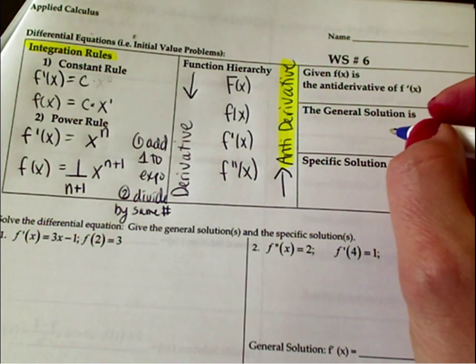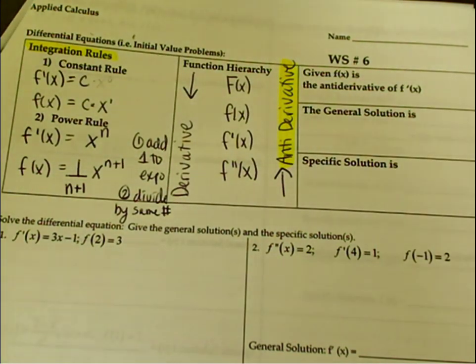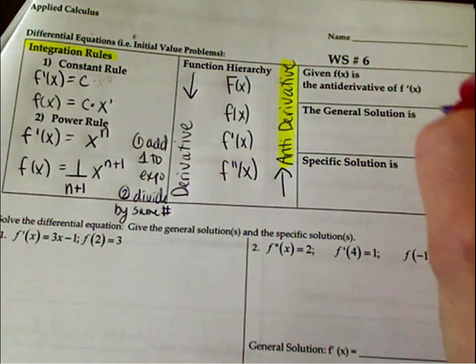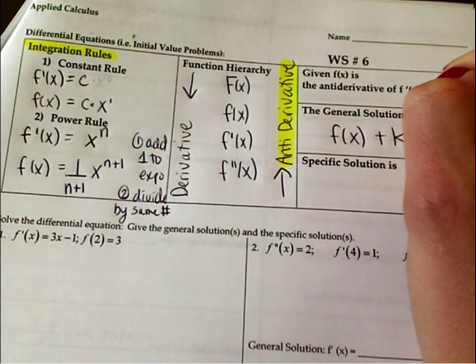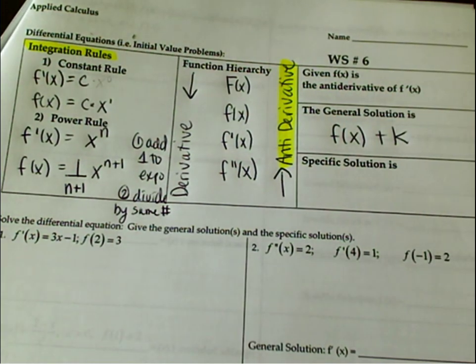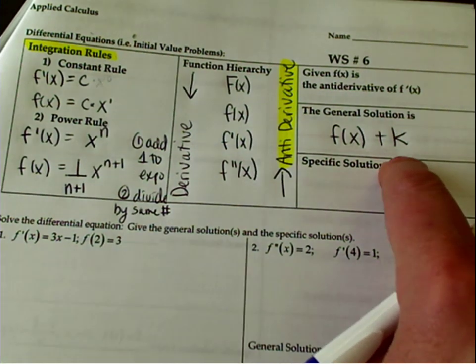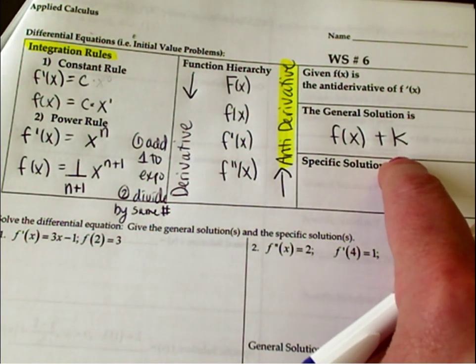Okay, here we go. General solution is f of x plus k. K is a vertical shift. The vertical shift does not affect the derivative, which means it doesn't change f prime.